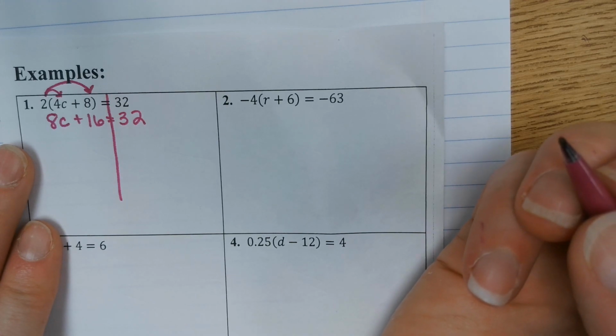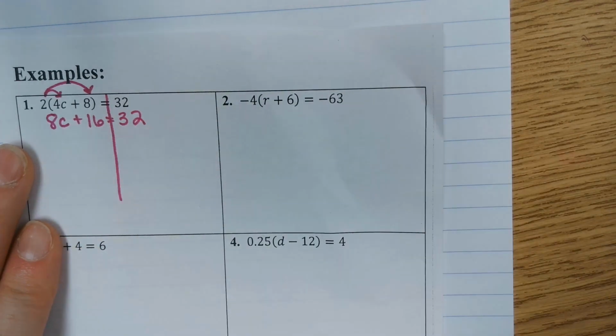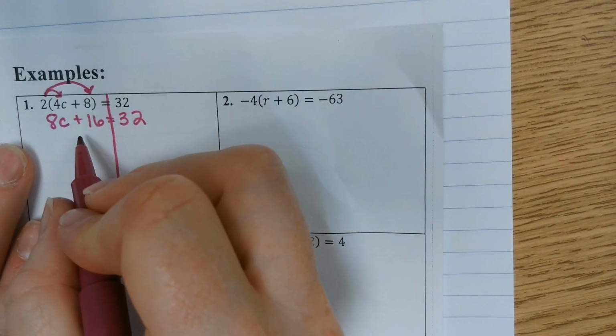Put the glue up, please. Come grab a Kleenex.